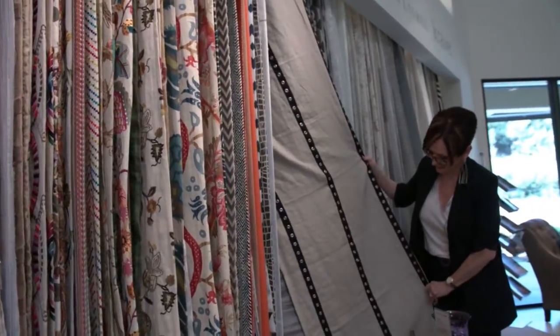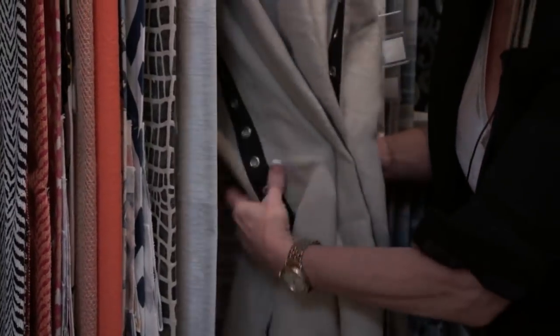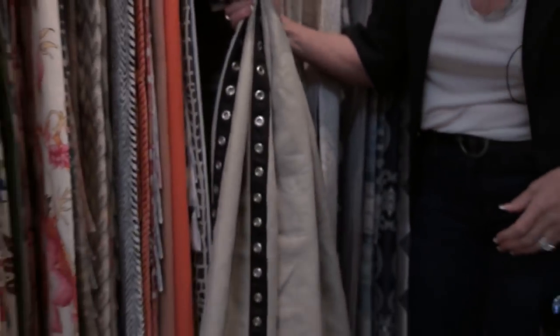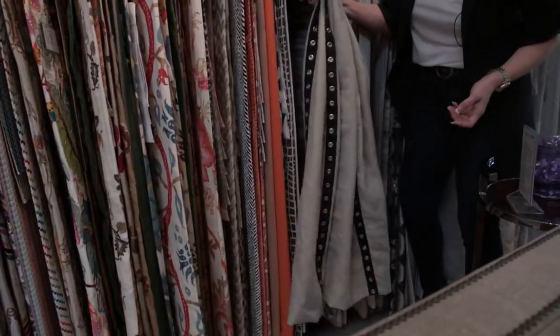I like that a lot. I'm just gonna do a lightweight pleat. But see, now that hangs much nicer. So that's the kind of weight you're looking for when you're looking at window treatments.